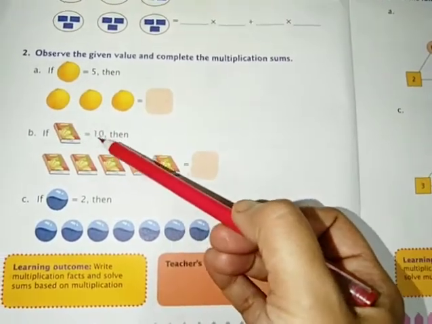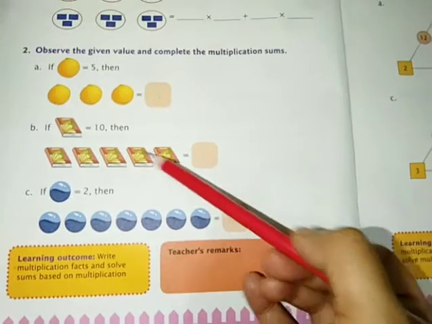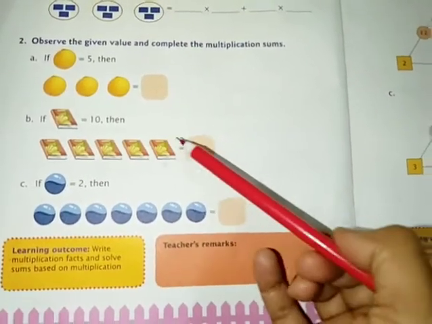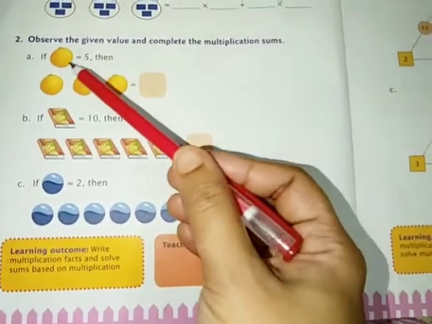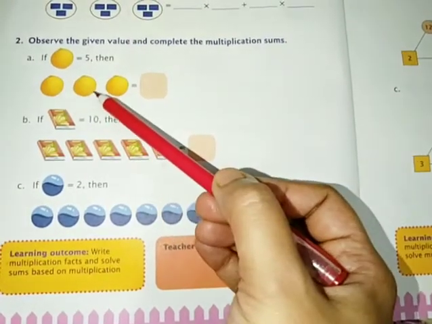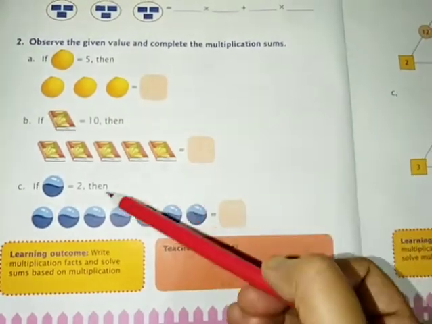If 1 book is equal to 10, then 1, 2, 3, 4, 5 books is equal to how much? Simple multiplication you have to do. 1 is equal to 5. 3 is equal to 5 into 3. In the same way, we will do number B and C.